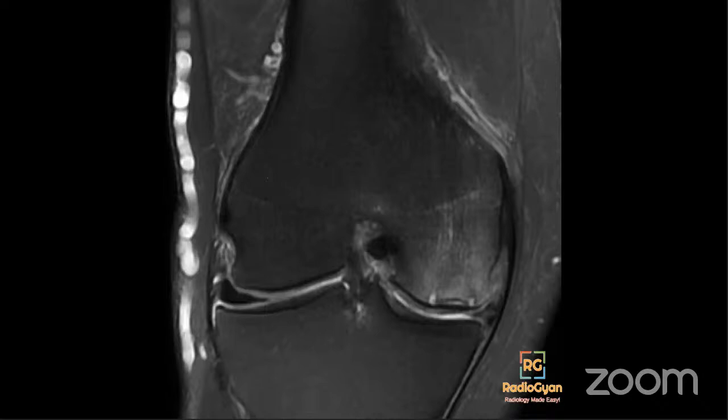And the treatment in this case depends on the age of the patient and their physical status, and in younger patients who are fit, limited weight bearing is the suggested treatment. So this was a case of subchondral insufficiency fracture.